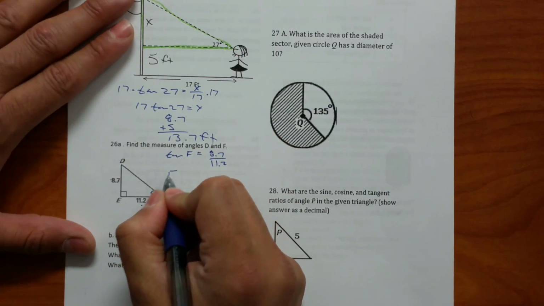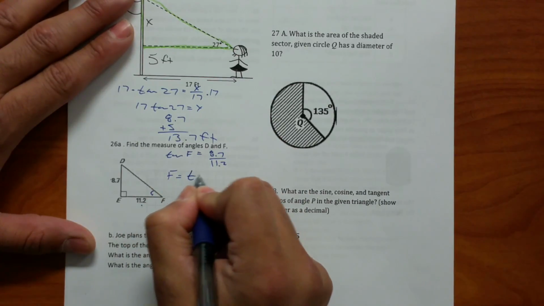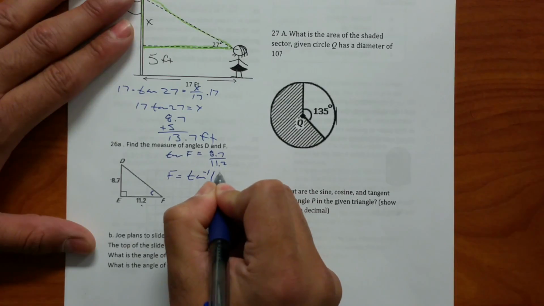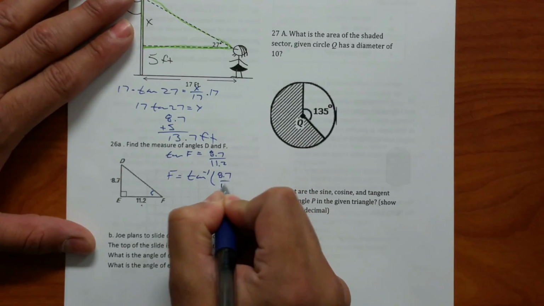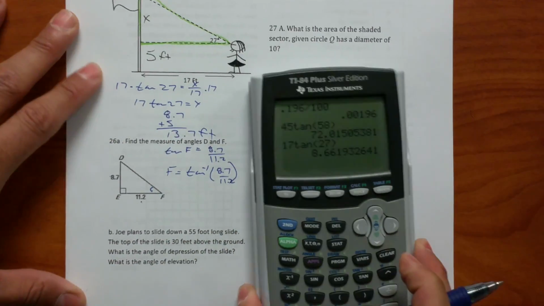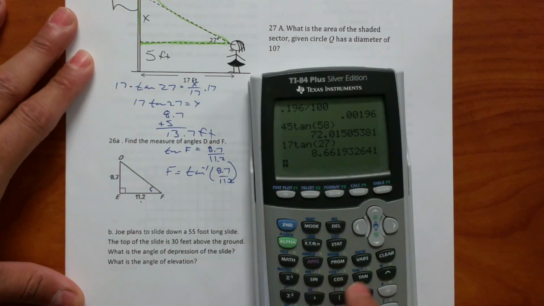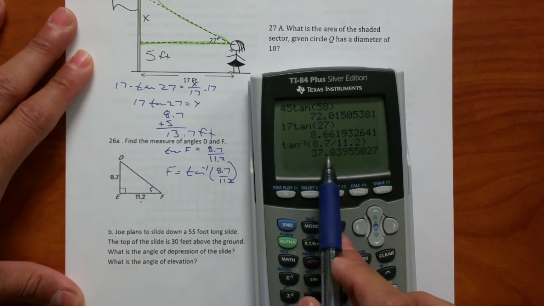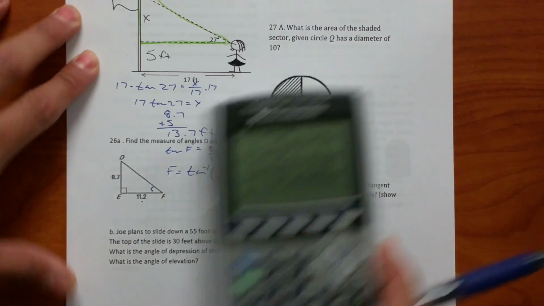I don't know if you remember this. F equals inverse tan of 8.7 over 11.2. On the calculator, second tan, 8.7 divided by 11.2. My angle is going to be 37.8 degrees.